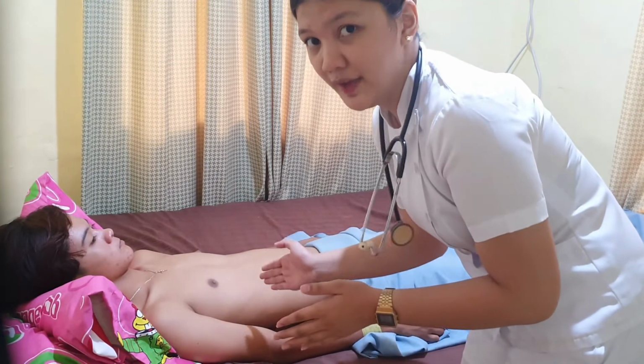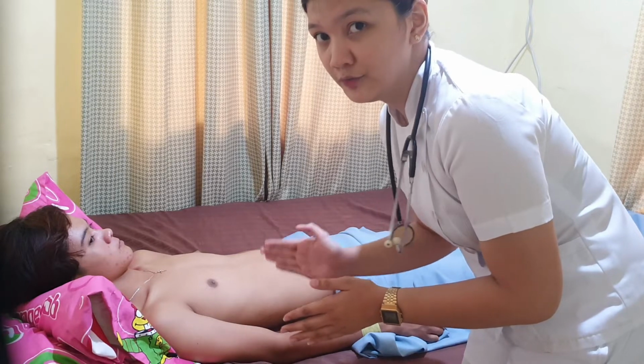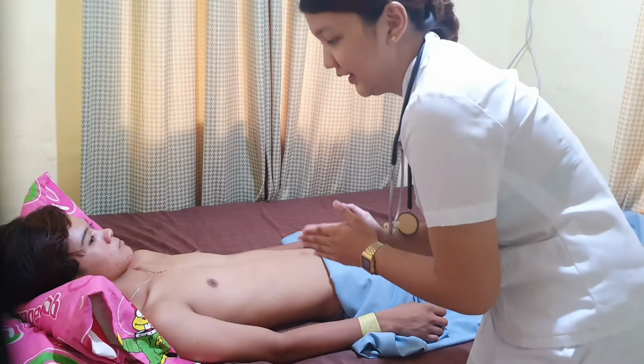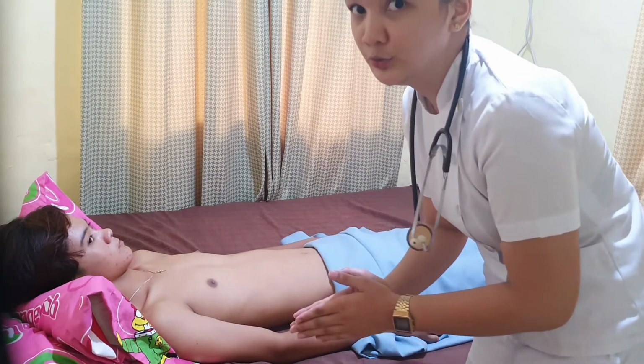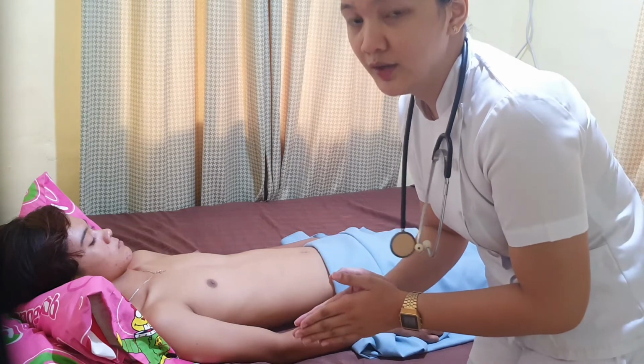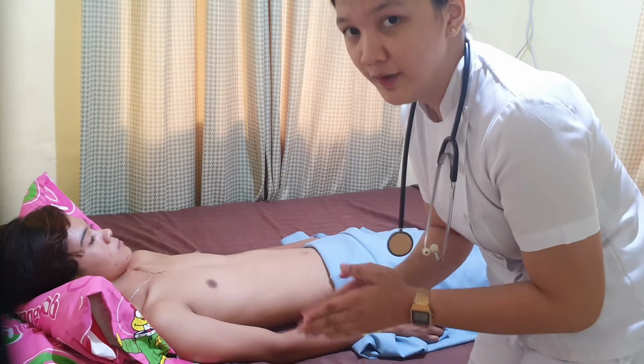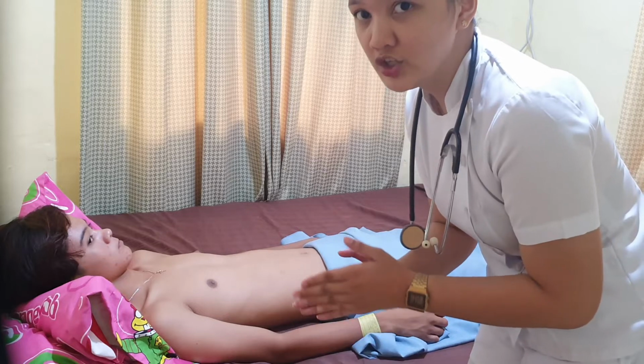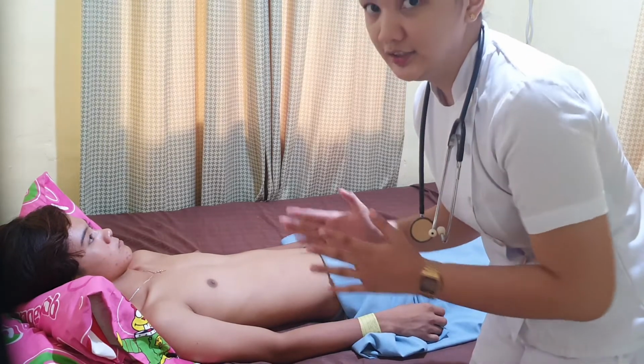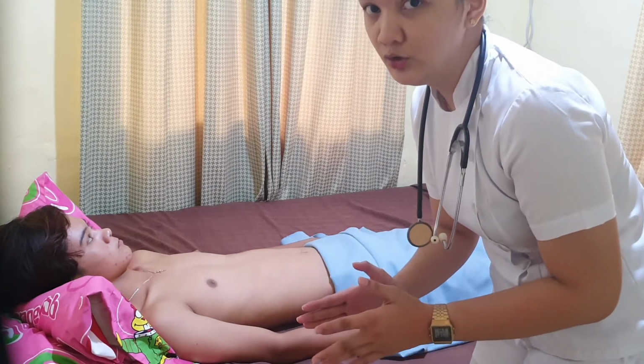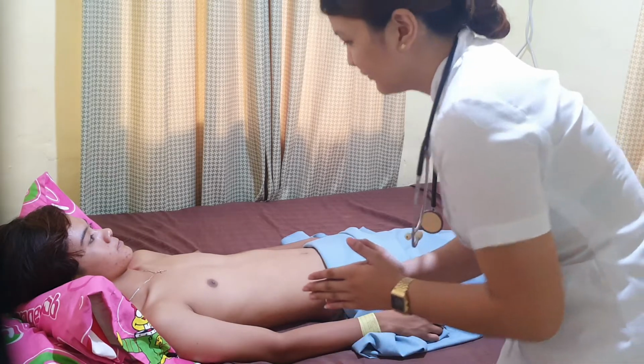So, upon inspecting the abdomen of my patient, I am watching like this. I may not be able to visualize, I may not be able to differentiate all the movements. So, I have to watch it first from the lateral view to look for the contour. Okay.